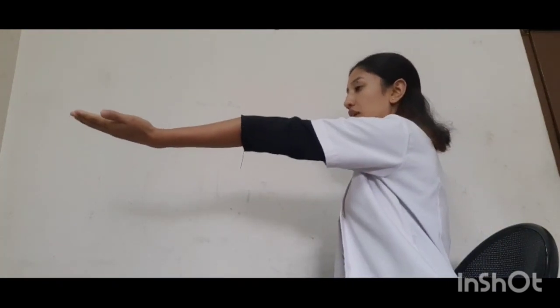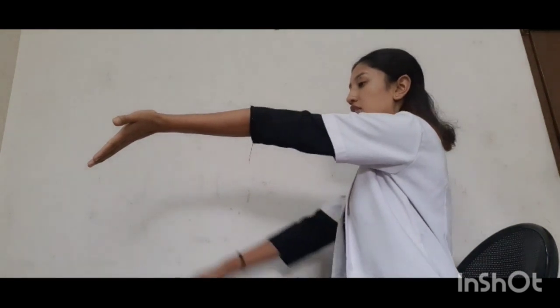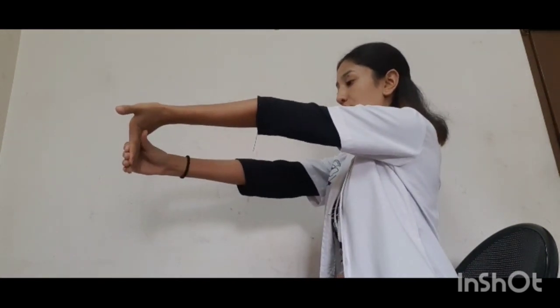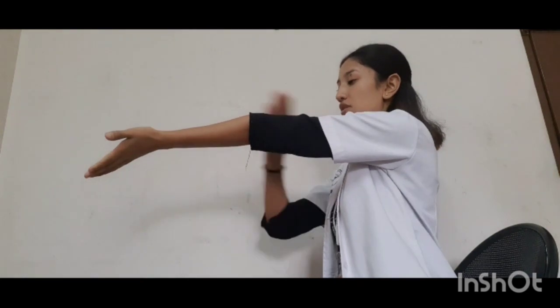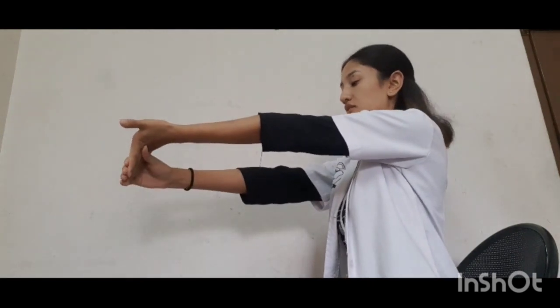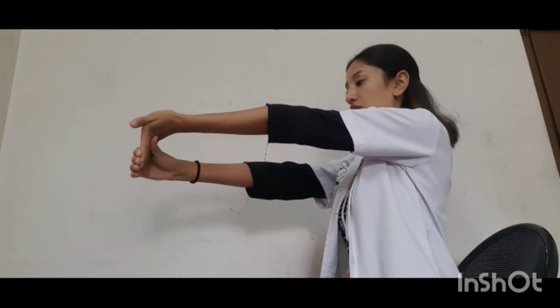The next very effective way to release the tightness in the carpal tunnel is to keep a soft ball over a surface and then roll it over the carpal tunnel area like this. We can do this 15 times. The next exercise is the wrist flexor and extensor stretch. For this, we will keep our hands stretched, bring the palm downwards, and with the other hand we will pull the palm towards you. We can get a slight stretch over this area and we can hold this position for 10 seconds and repeat 3 times.